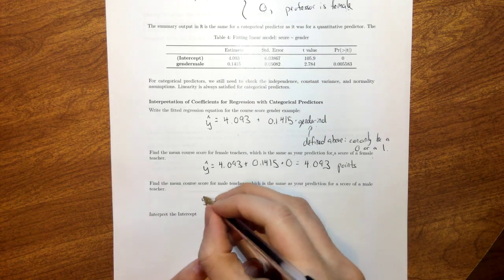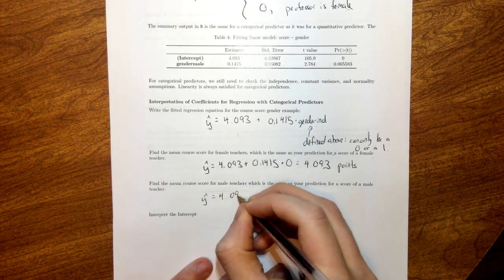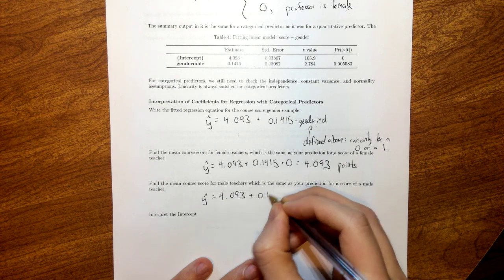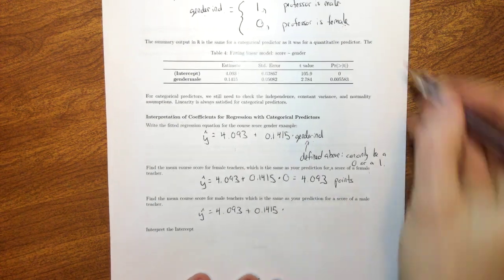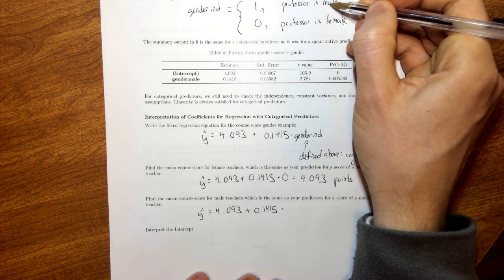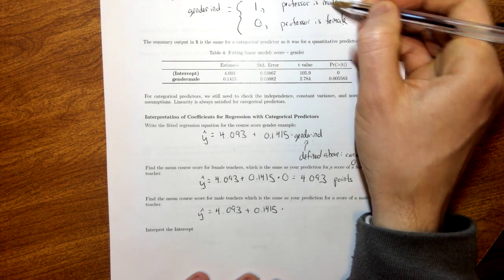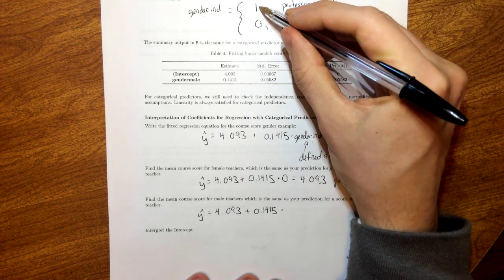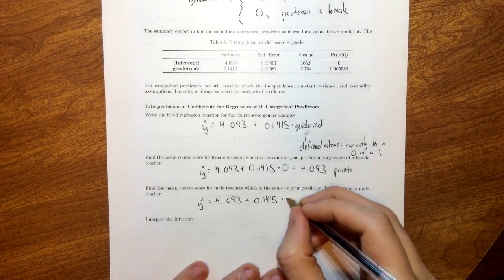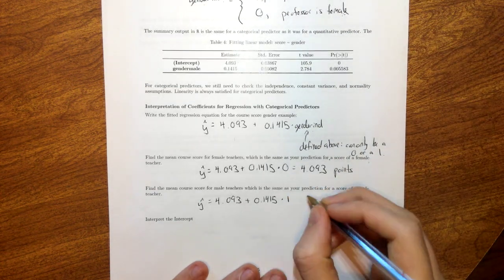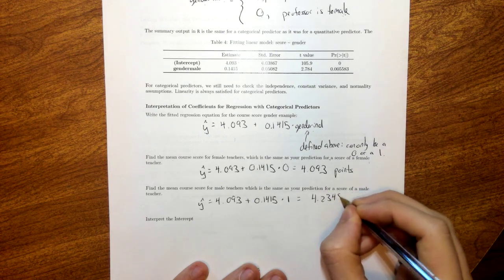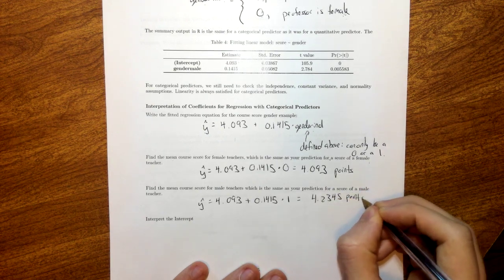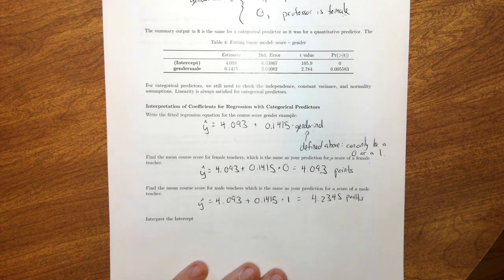We could do the same thing for male professors. Now when I go to plug in x, I go back to where I defined the indicator and I see that, okay, if the professor is male, the indicator is a 1, so I'm going to plug in a 1. And if you do that calculation, you should get 4.2345 points.